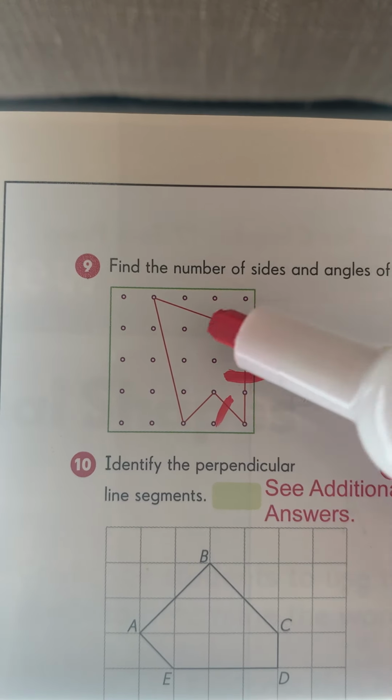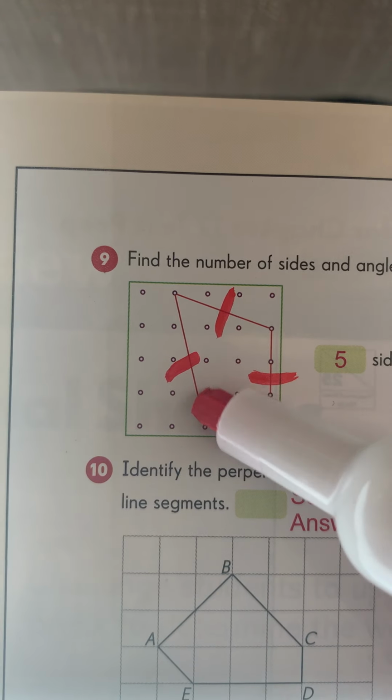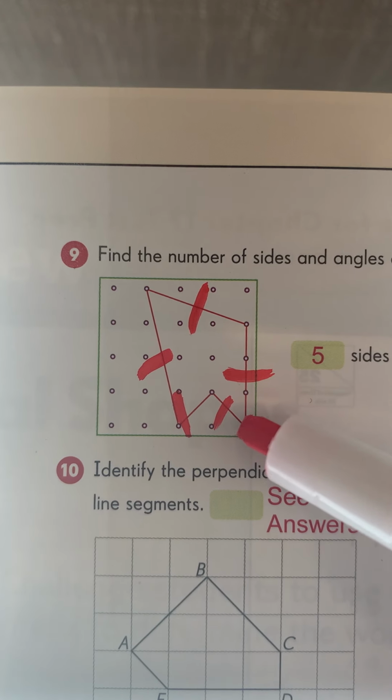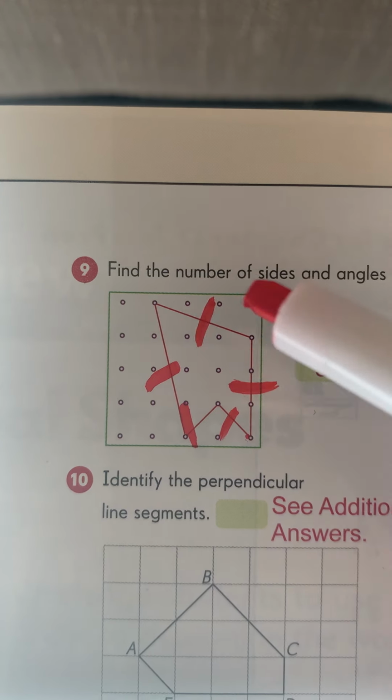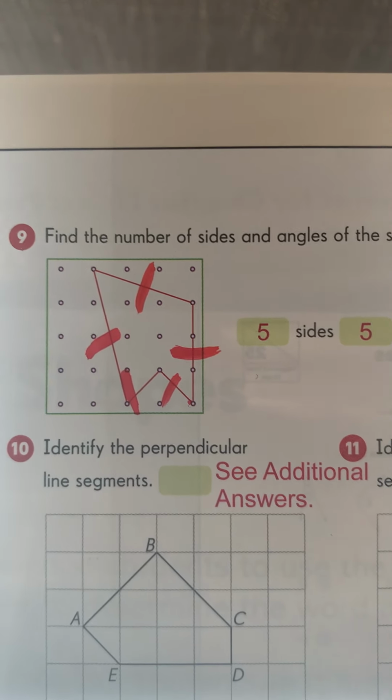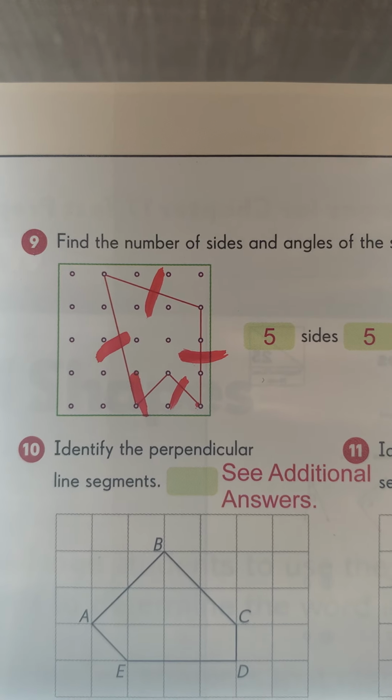So 1, 2, 3, 4, 5, 5 sides. 1, 2, 3, 4, 5, 5 angles. Now yours might be different because you drew a different shape.